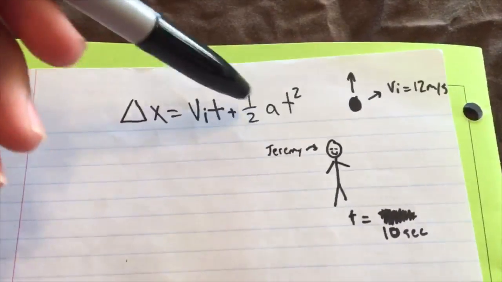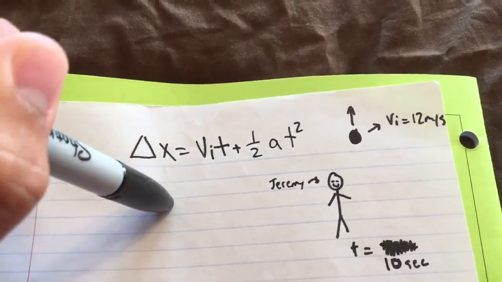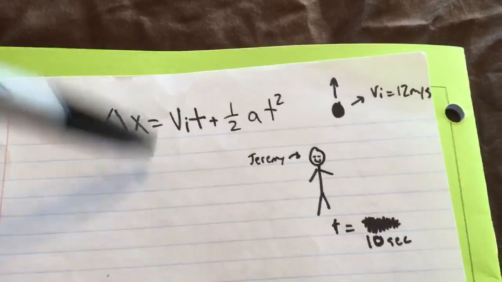Okay, so this is the equation I use the most when dealing with projectile motion problems. I don't know why, I just do.